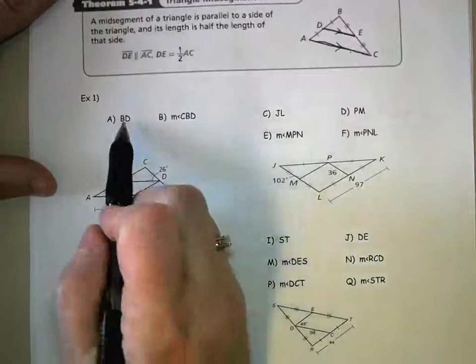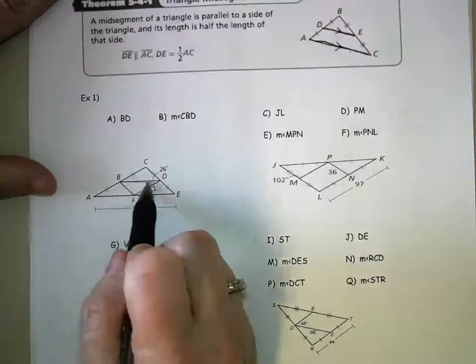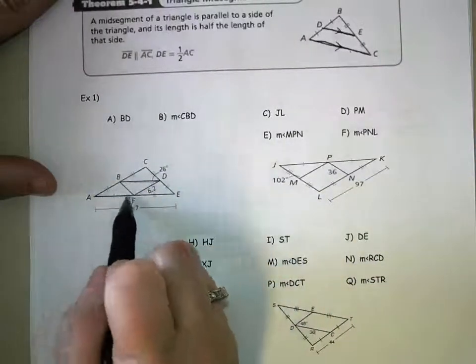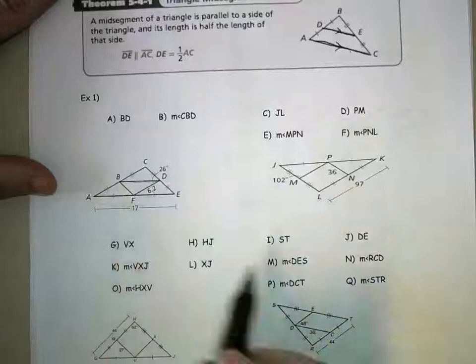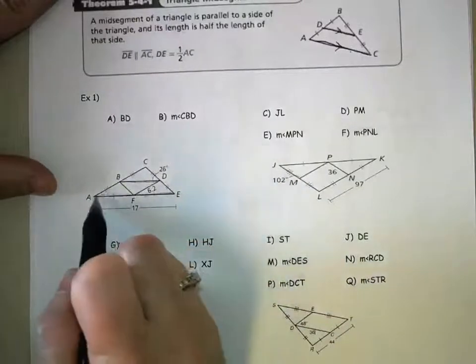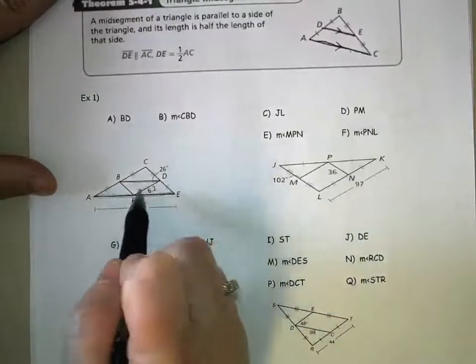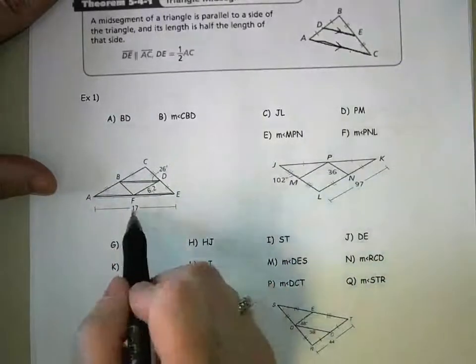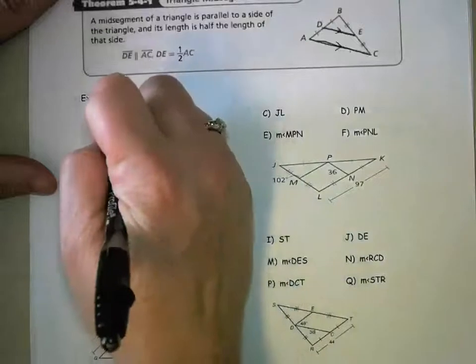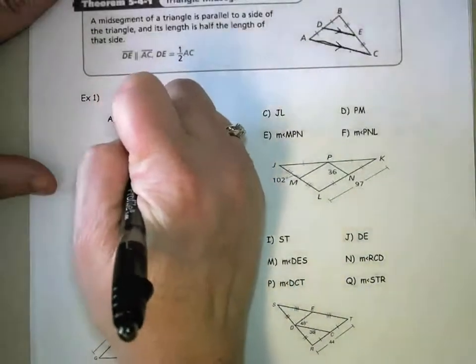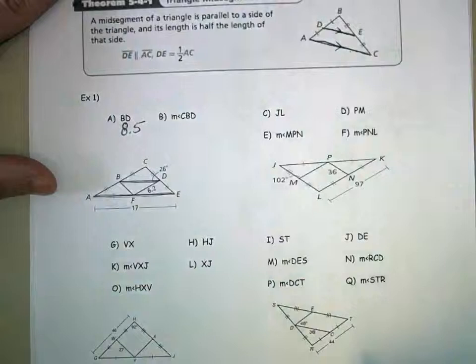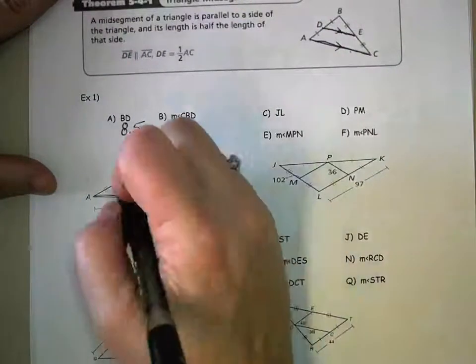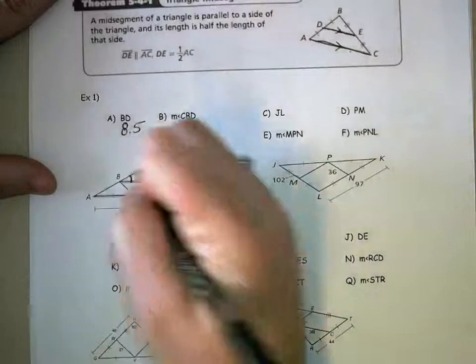In example 1, first thing we are asked to find is BD. Well, that is the midsegment of this. This base is 17, and that's the midsegment, so you would divide by 2. 17 divided by 2 is 8.5. And then we need to find angle CBD, which is right here.